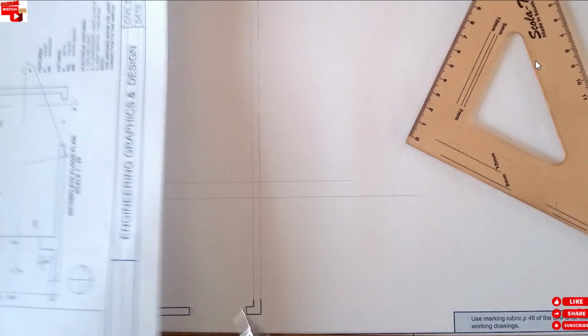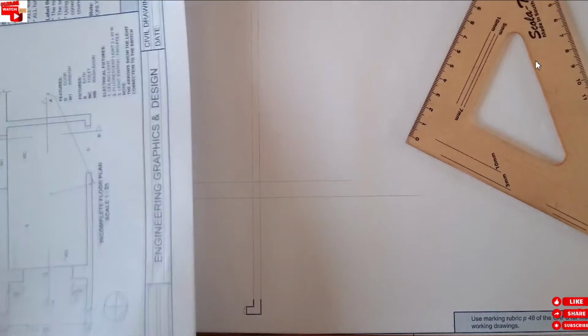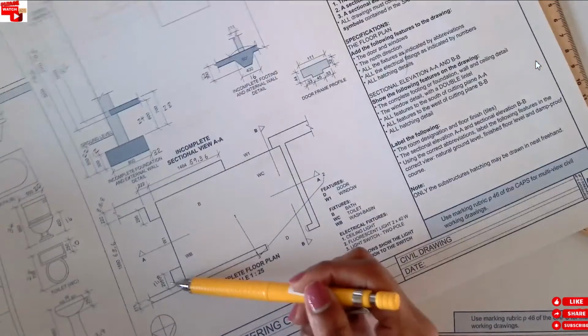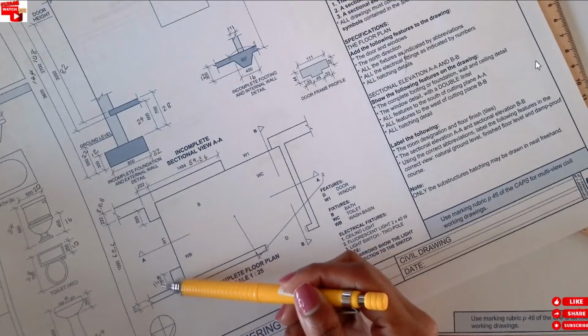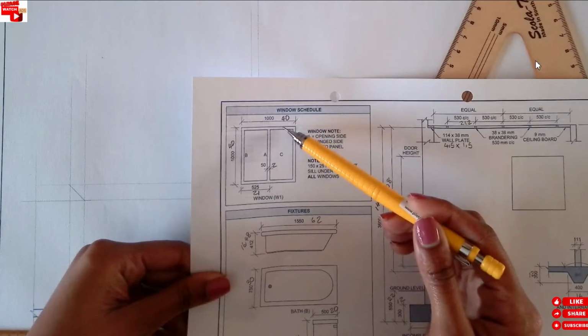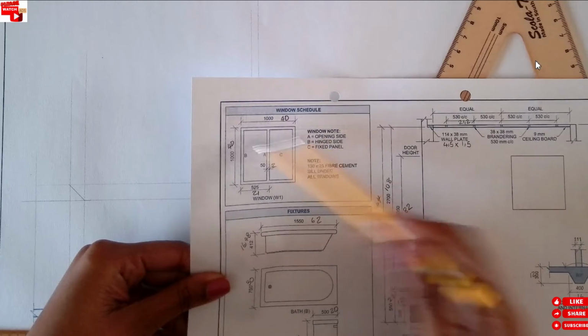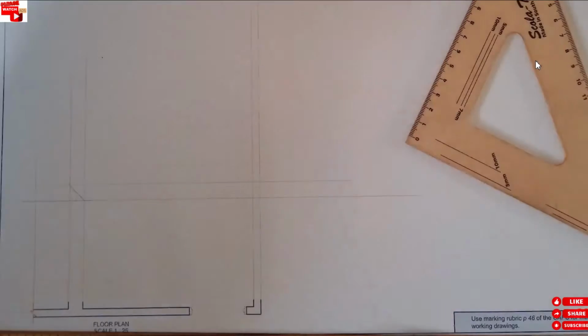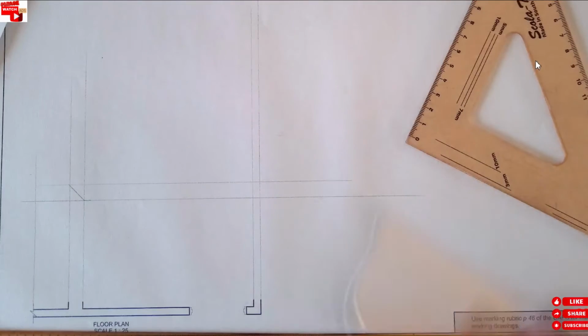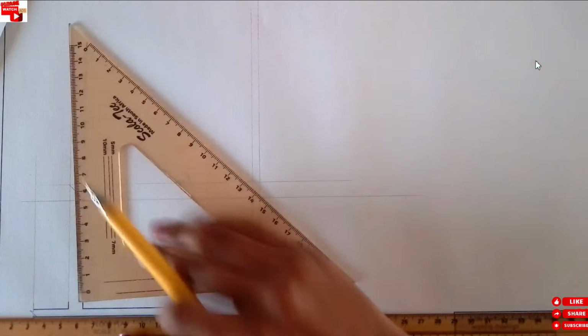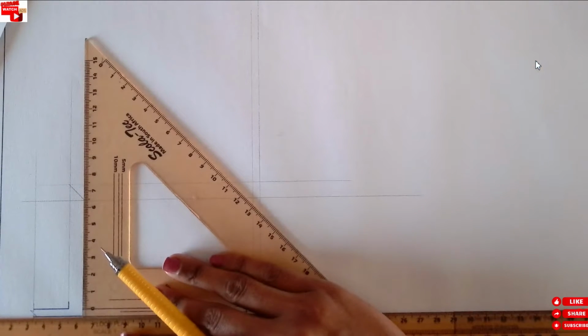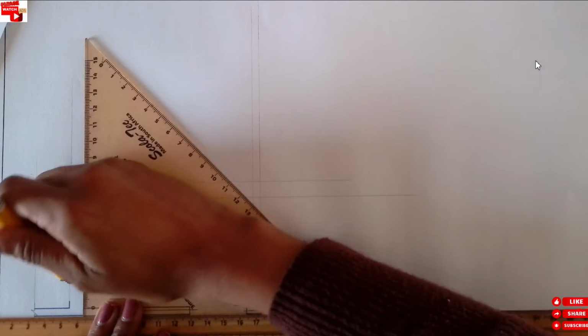Then I need to measure 11.8 to get my window. The window is 40 millimeters. I've already divided it according to 1,000. So I will start 11.8 from here, then 1,000. So this is my 11.